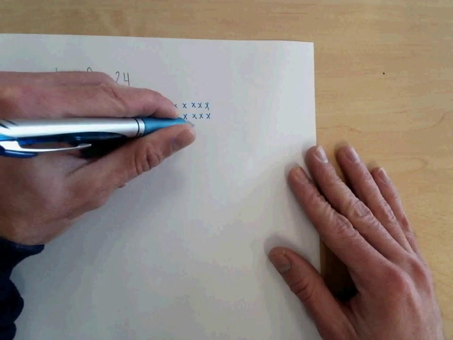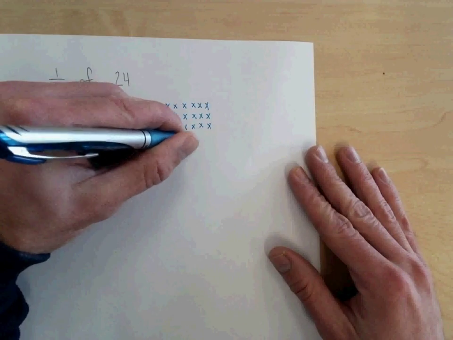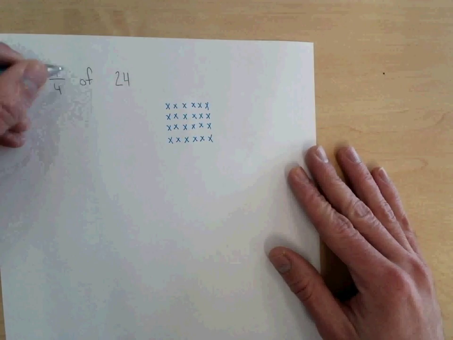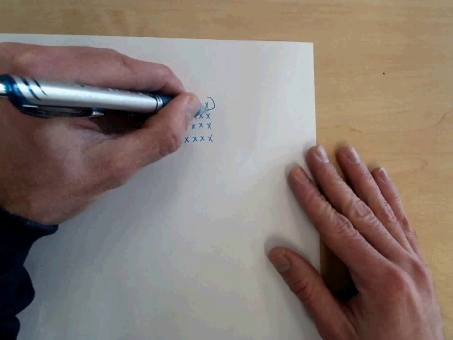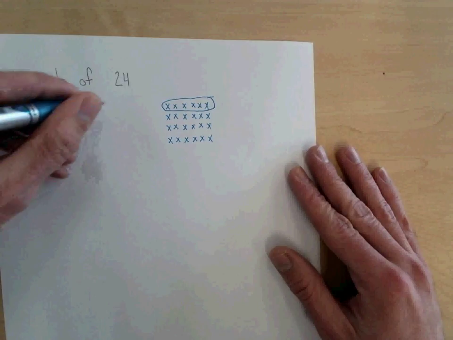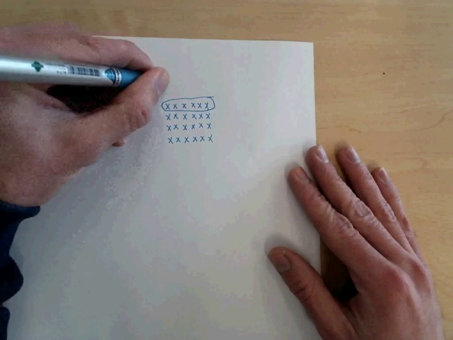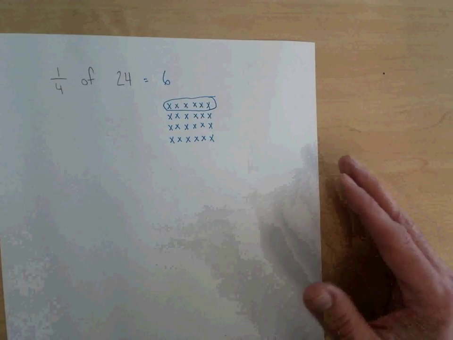And then once they get that done, they're going to go back to the original fraction and say, what is 1/4 of 24? So I need to circle 1 out of the 4 rows, and that equals 6. So 1/4 of 24 equals 6. Now that's easy whenever we have an easy number.